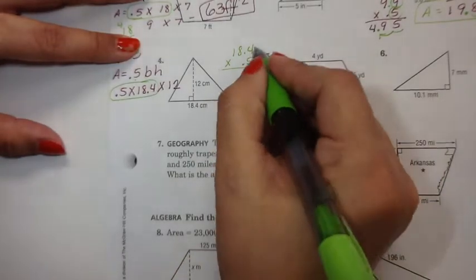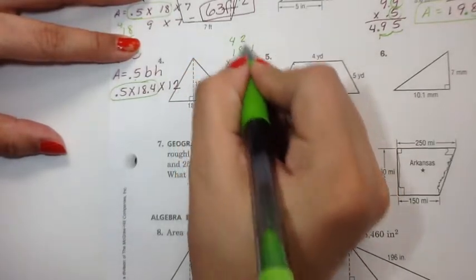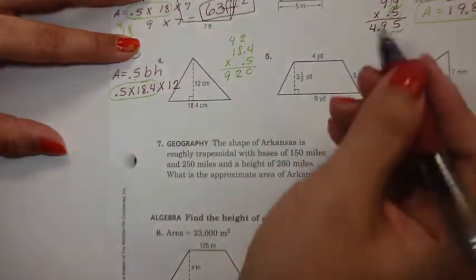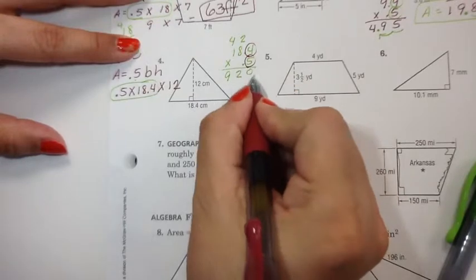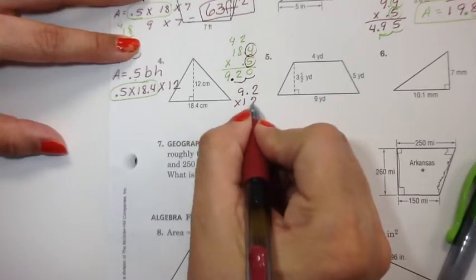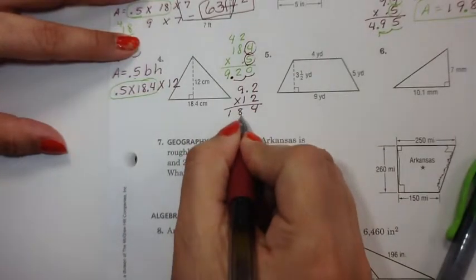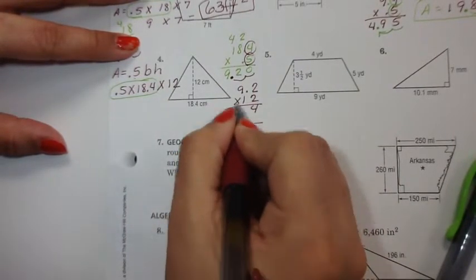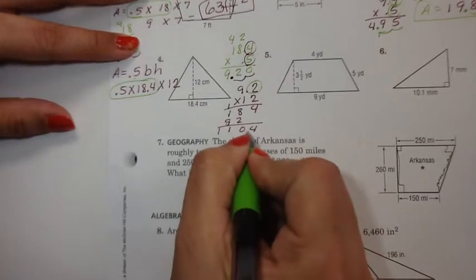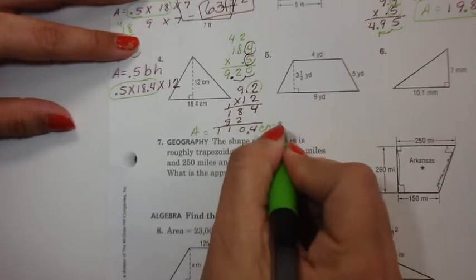Okay? 5 times 4, 20. 5 times 8, 40 plus 2, 42. 5 times 1, 5 plus 4, 9. How many numbers behind the decimal? 2. So now 9.2 times 12. That's 4, 18, 2, 9, and add. There's only 1 number behind the decimal, so only 1 number in the product behind the decimal. This is area equal, and the unit is centimeters.